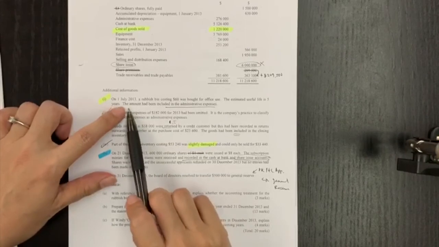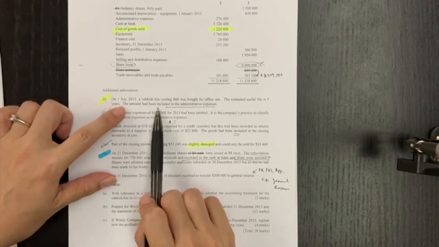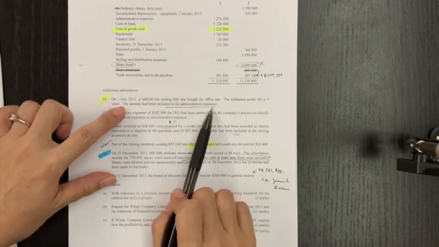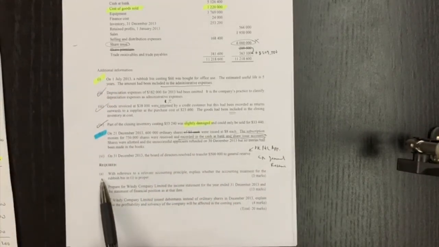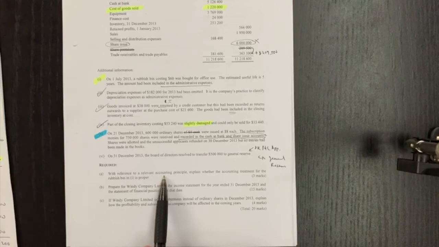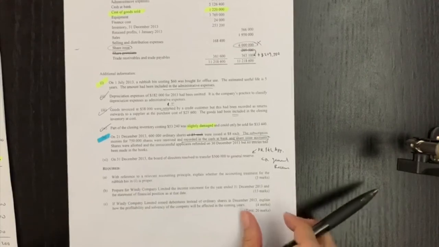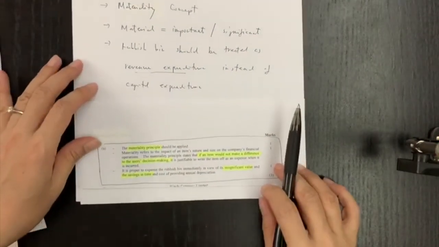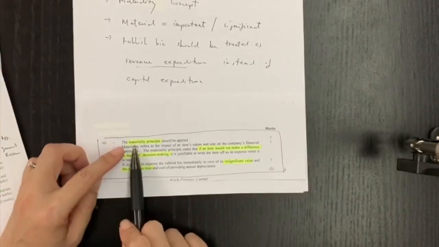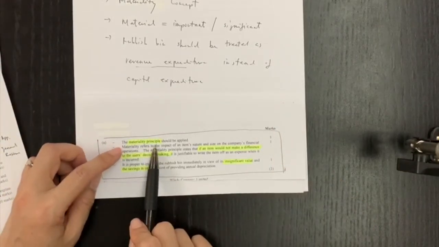So therefore the treatment for the rubbish bin, which has been included in the administrative expenses, is correct. And here we have to state the accounting principle to explain whether the accounting treatment for the rubbish bin is proper. So the answer is proper. And here is the explanation. The accounting concept is the materiality concept.